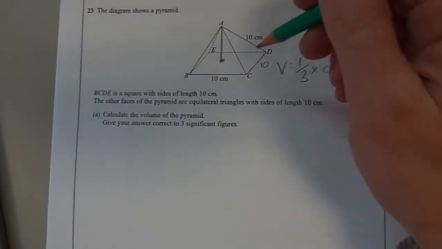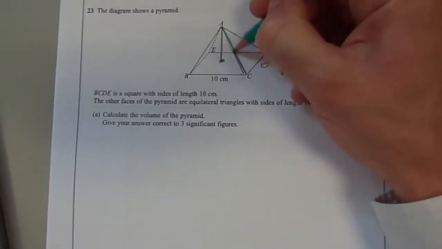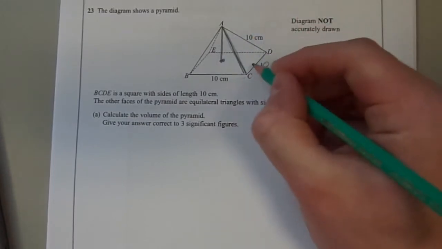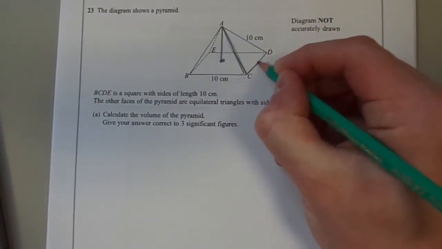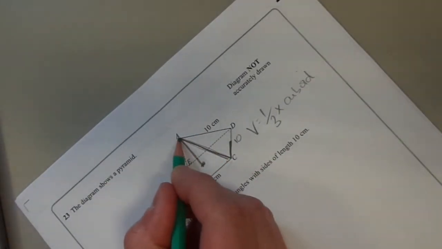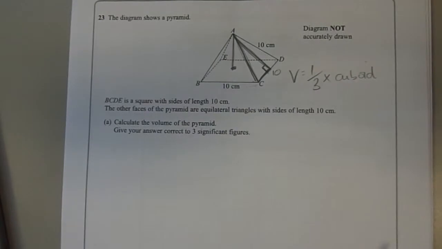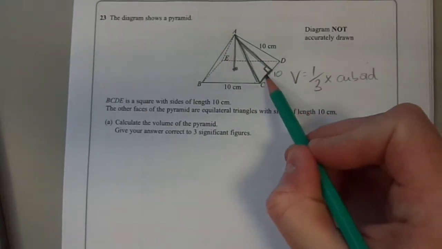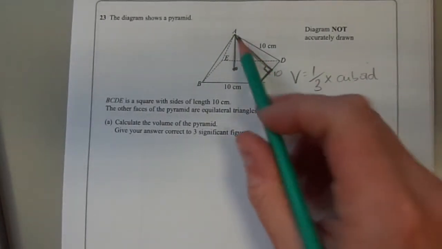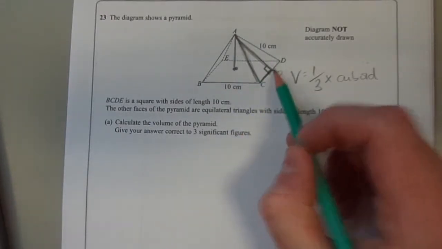Now we know that this length is 10 centimeters. We know that halfway along this side is 5 centimeters, and if we join up, we create a right angle triangle where we know two of the sides, therefore we can find the missing side, the line straight down the middle of this triangle.